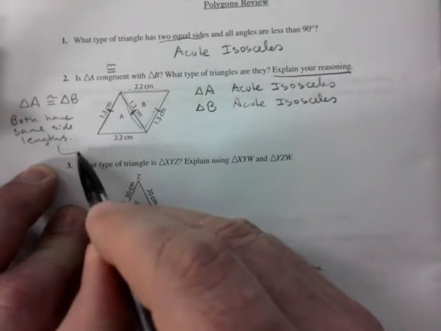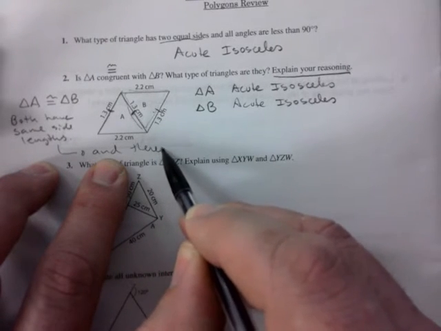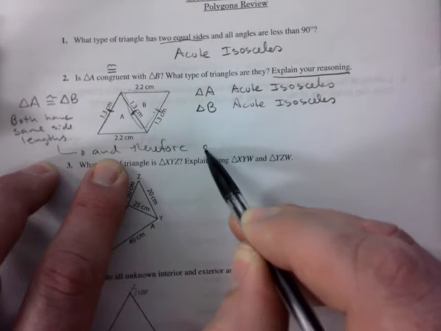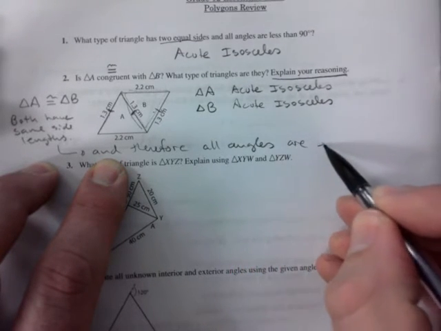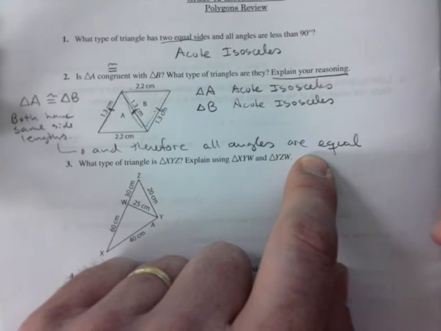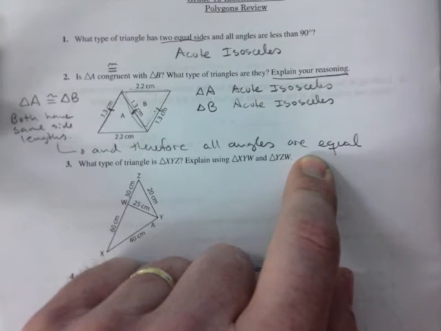Let's add that here. And therefore, all angles are equal as well. This one is deceiving. All angles, like their angles, are equal. Okay, I'm not saying that all the angles within each triangle. It's just like if you compare each triangle, you have the same angles. Okay.